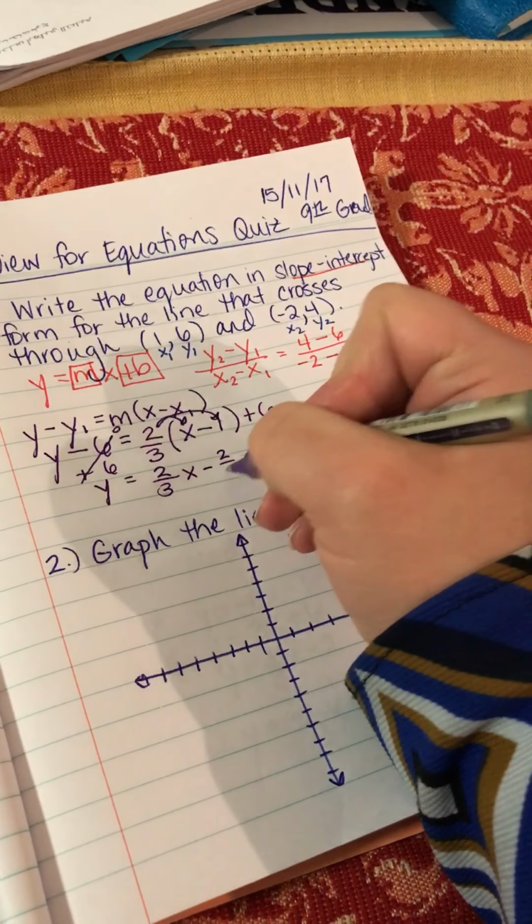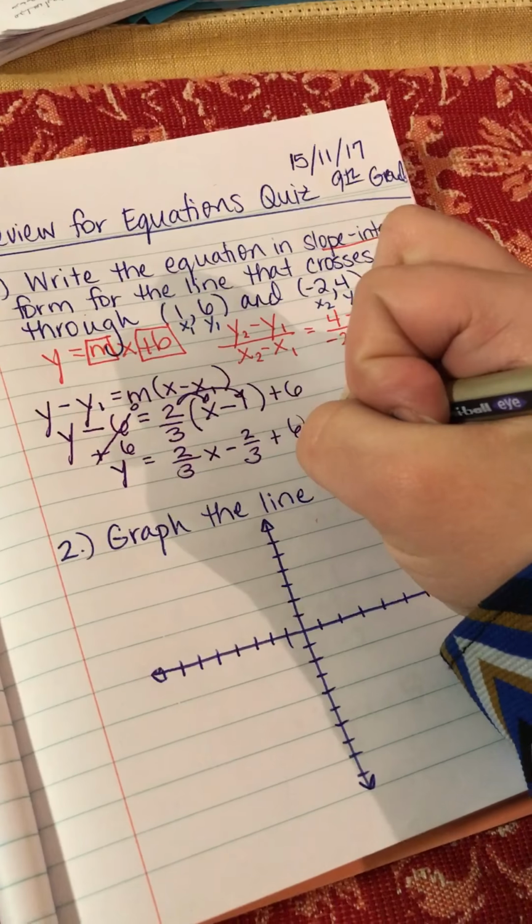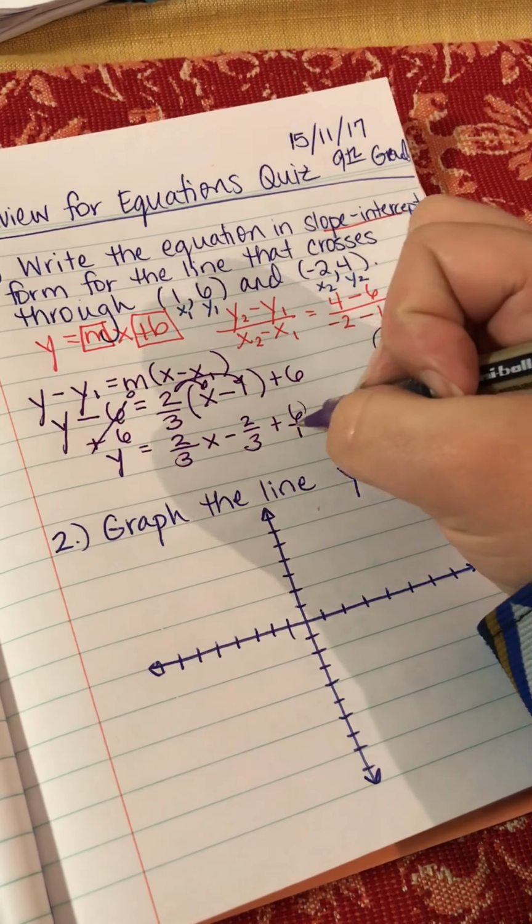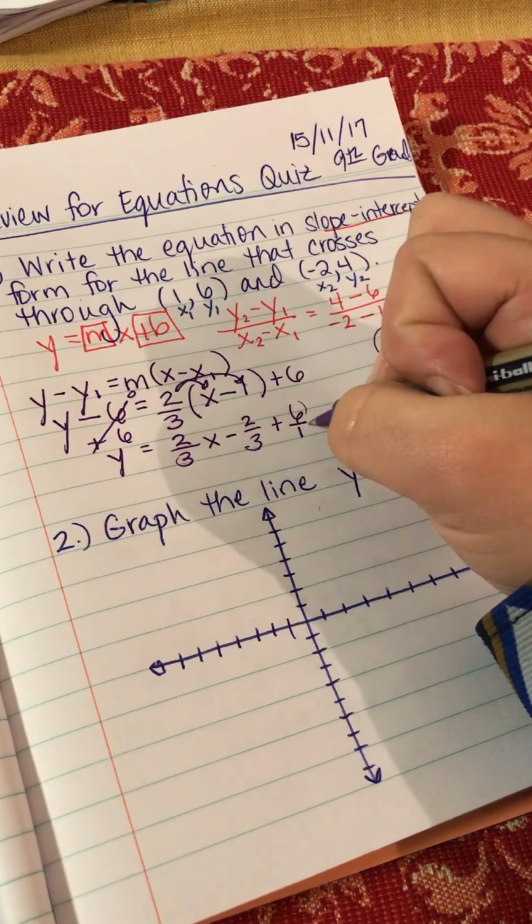Okay, and if we remember, in order to add, now you have a calculator on your quiz, so you can do this in the calculator, but in order to add a fraction and a whole number, we need to change this whole number to a fraction with a like denominator. So since this is a 3, we want to multiply the top by 3, and we get 18, and the bottom by 3, and we get 3.